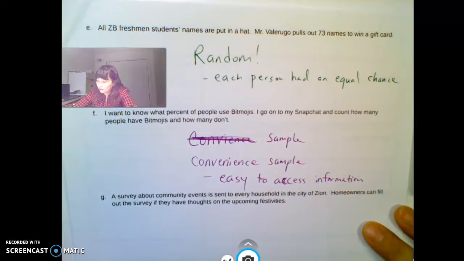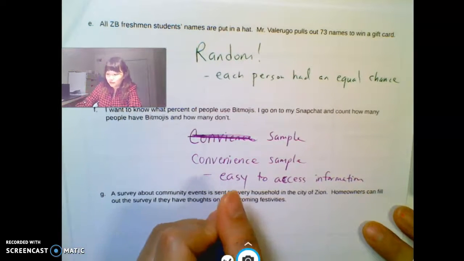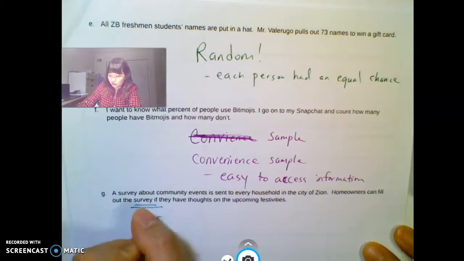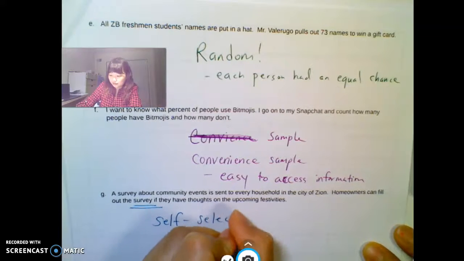All right, G. A survey about community events is sent to every household in the city of Zion. Homeowners can fill out the survey if they have thoughts on the upcoming festivities. The survey was sent out and they choose to answer. So that would be self-selected.